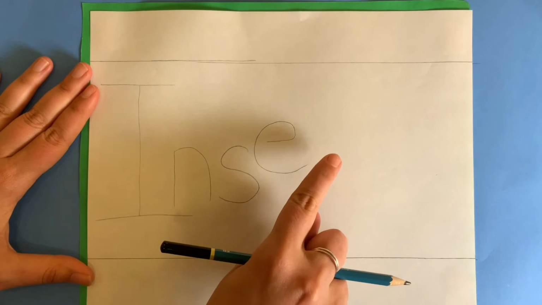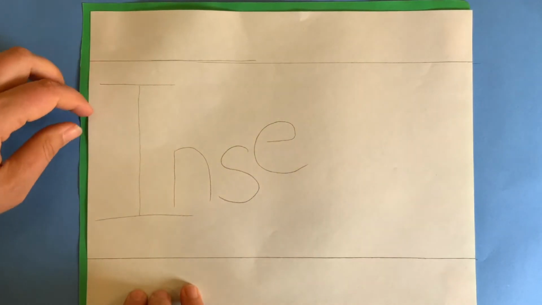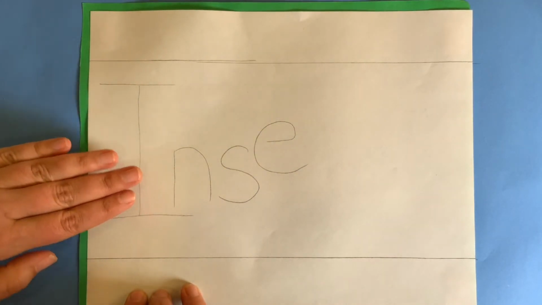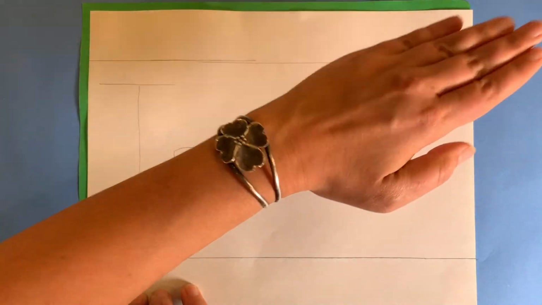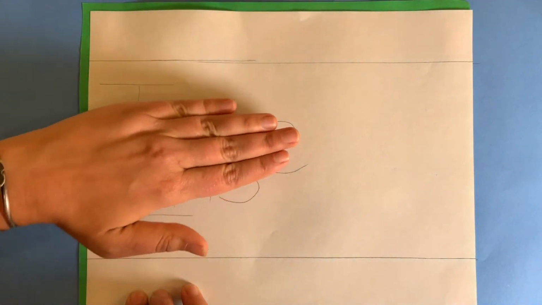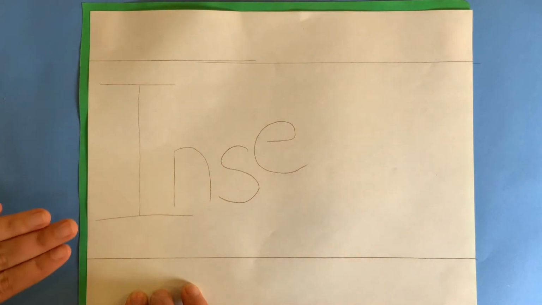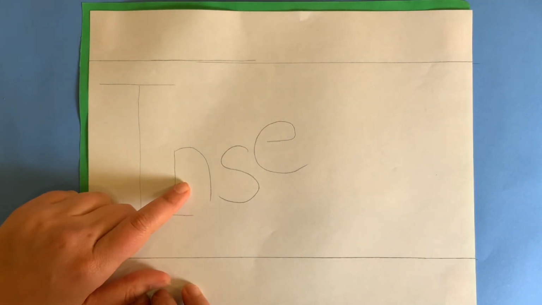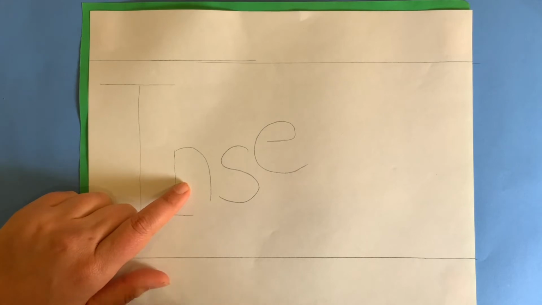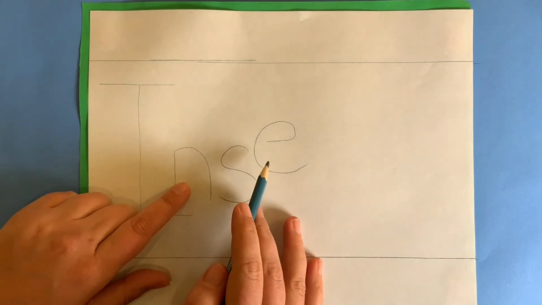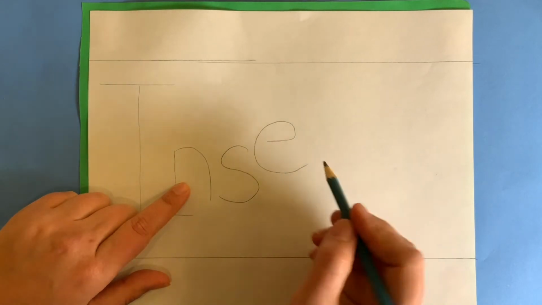Now we need CTS. So if we want this to go up, you could do CTS going up, or if we want it to go down, we could do CTS going down. And look, that's a curved shape, kind of like an inchworm right there. We're using all of these insects to help us design our word today. So we need CTS.